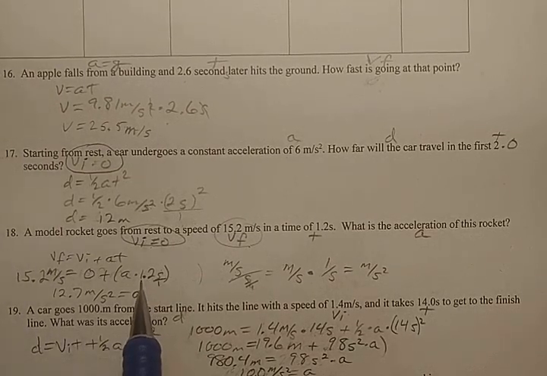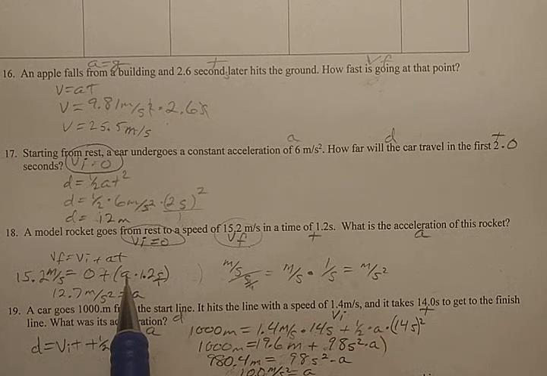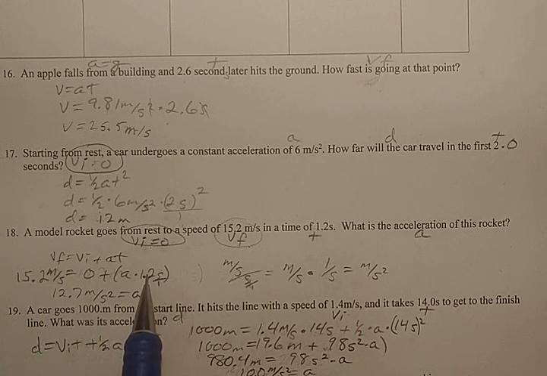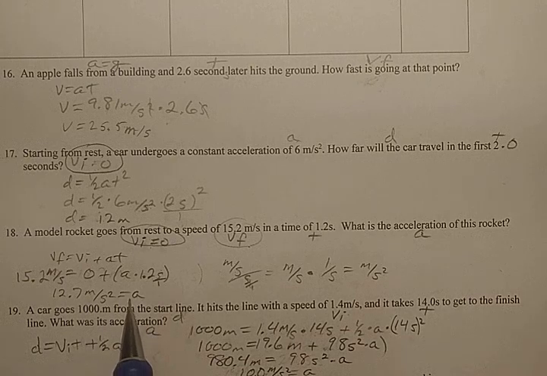Well, how do you get rid of the number attached to the unknown, like X, or in this case A? You do the opposite. So we'll do the opposite through the equal sign, and we'll get 15.2 divided by 1.2, and we'll get 12.7. And then somebody's kind of screaming, well, no, the S's will cancel. Why do you have S squared?